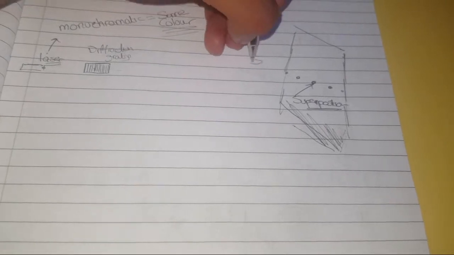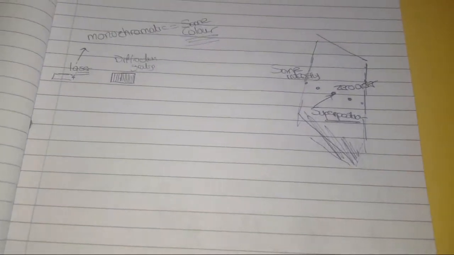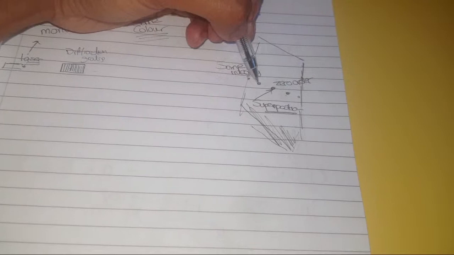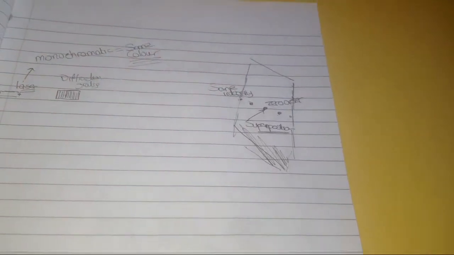You just need to know that all these dots have the same intensity, and that the middle dot is always known as the zero order. So you've got your zero order there, and then on each opposite side you have the first order, then the second order, and so forth.